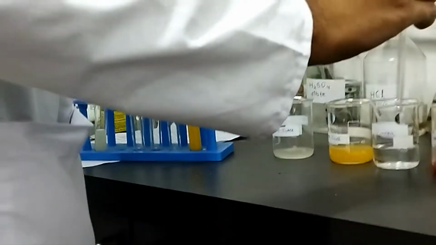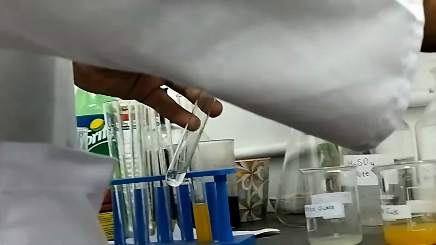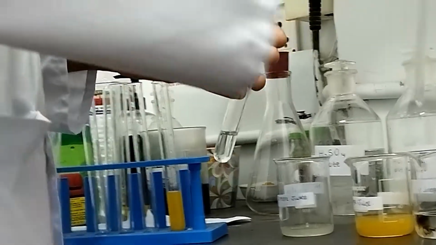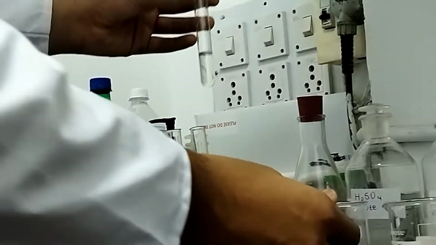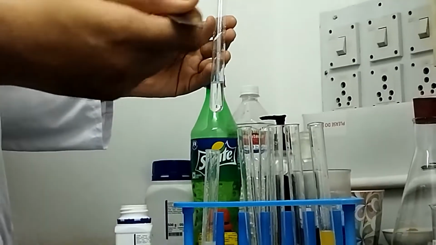Now we will be adding a little bit of vinegar in a test tube. Now we will be adding phenolphthalein in this vinegar.